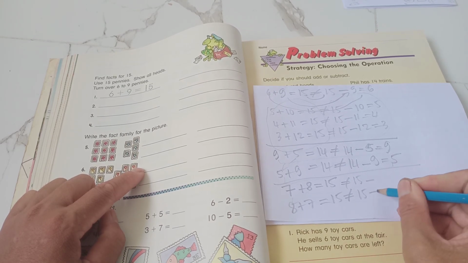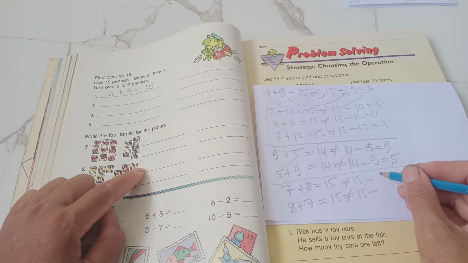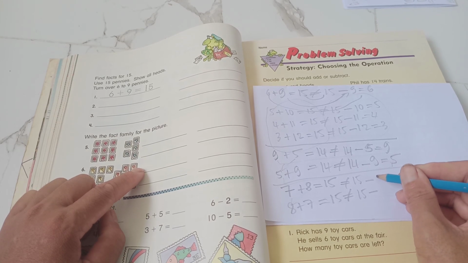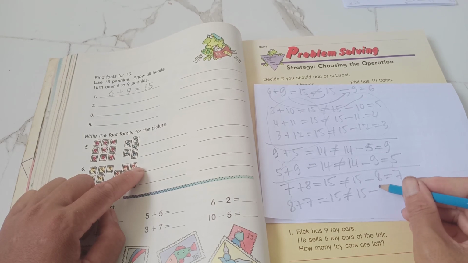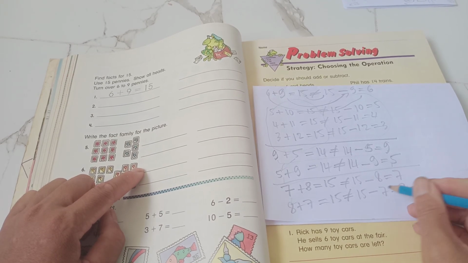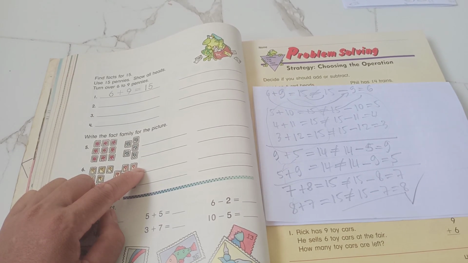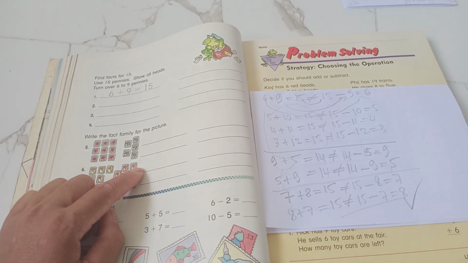So minus what? So now 15 minus 8 equals 7, and 15 minus 7 equals 8. So it is right. That is easy for you to understand. And so you can see, continuous.